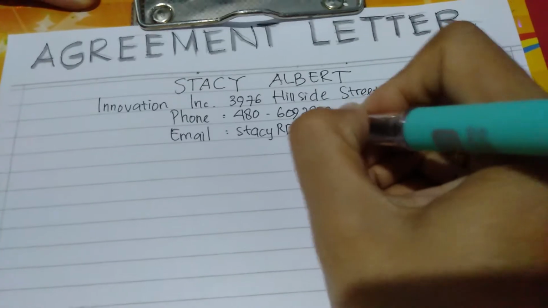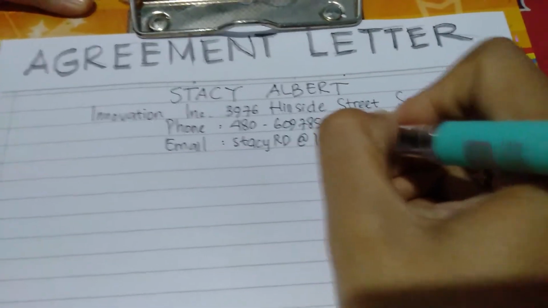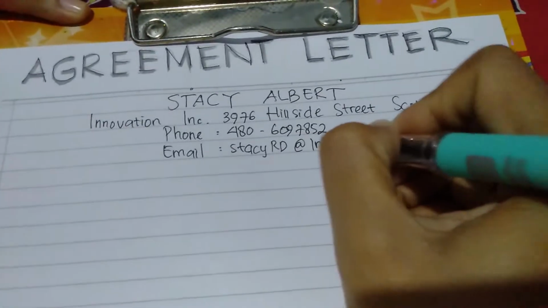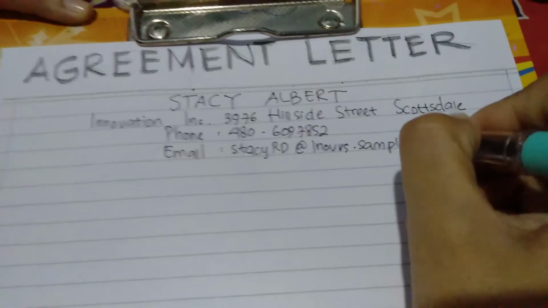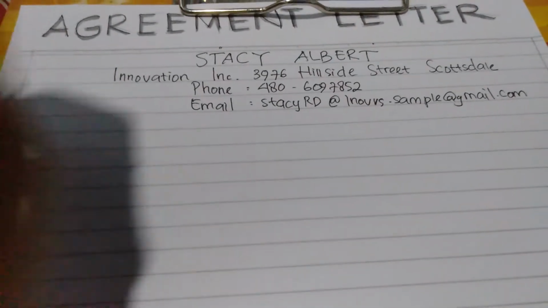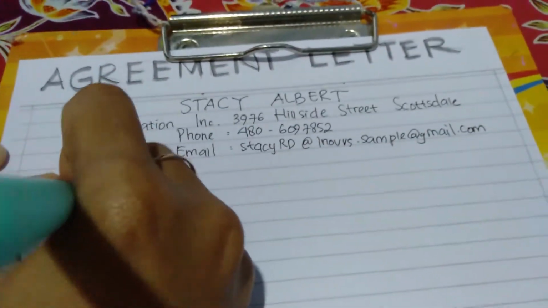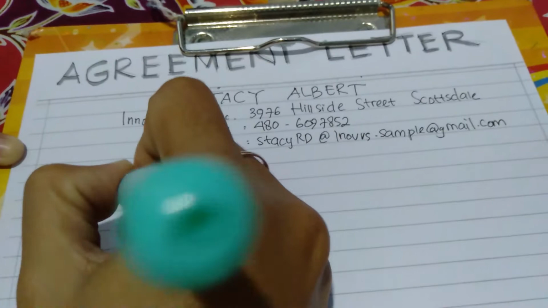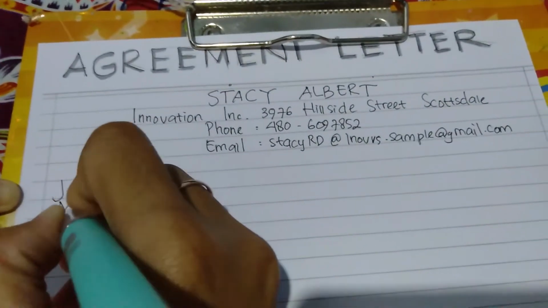And it is important to check whether you write the right address, the right name, the right phone and email, because this information is really important. Okay, the next chapter is the date and the month when you write the letter. For example, June 13, 2020.